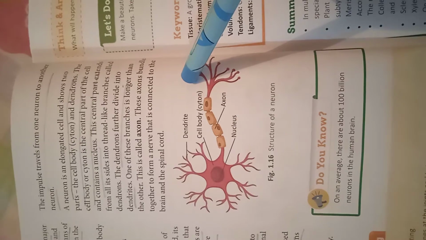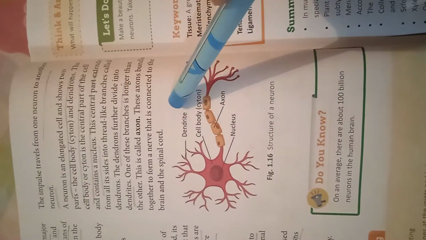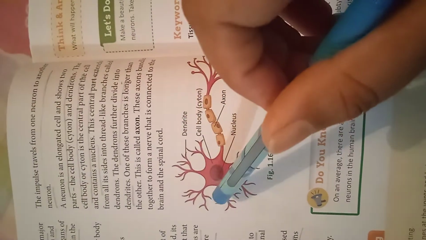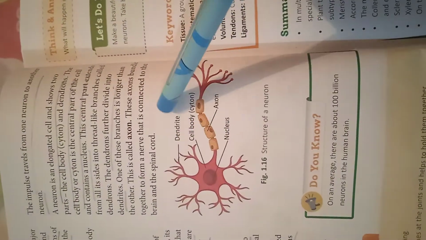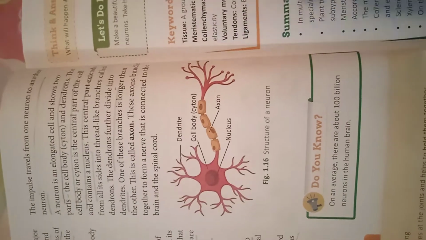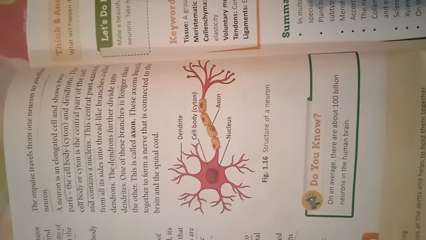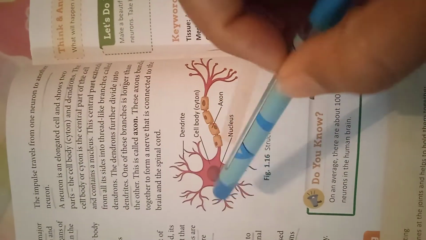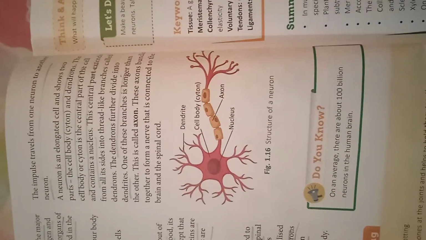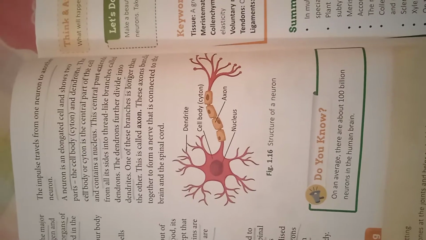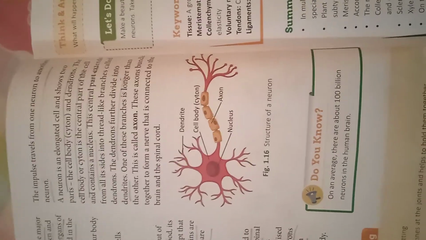When these axons bundle together, they form a nerve that connects the brain to the spinal cord. Whatever information the brain wants to transmit to different parts of the body, or from different parts of the body through the spinal cord to the brain, in this way the messages are transported between the different parts of the body and the brain.